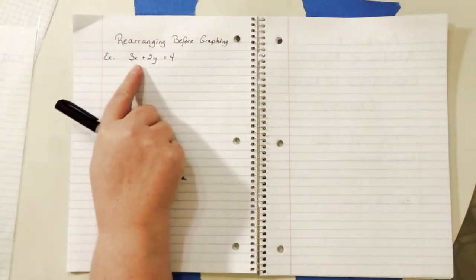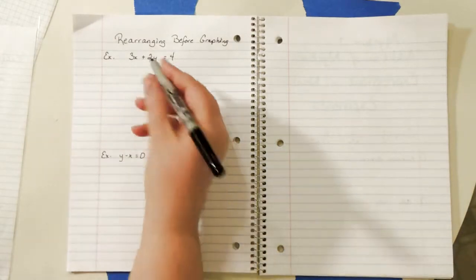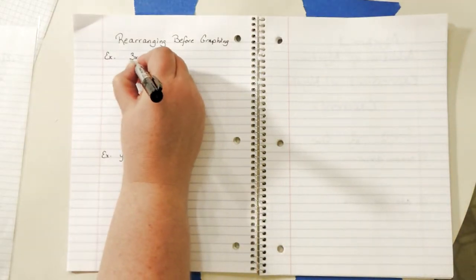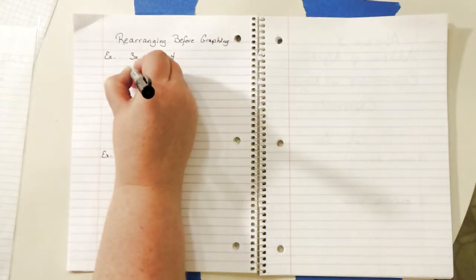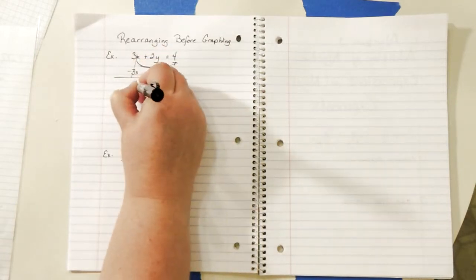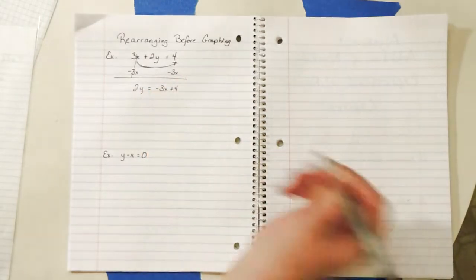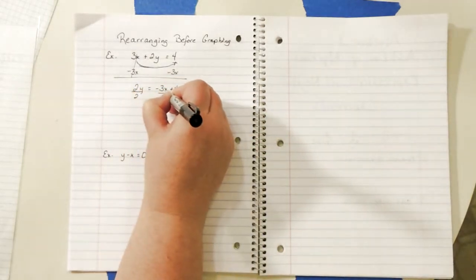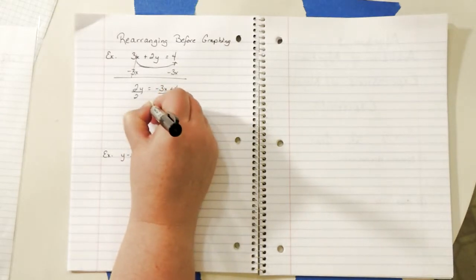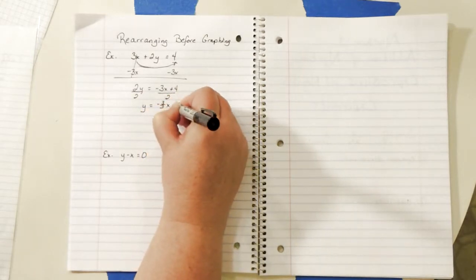Rearranging before graphing. Okay, when we graph a line, we need to start by solving for y. So here we have 3x plus 2y equals 4. So we're going to solve for y to get the y's on one side. So we're going to move the x over to this side. Subtract 3x, negative 3x. Those cancel. We have 2y equals minus 3x plus 4. And now we're going to divide both sides by 2. So y equals minus 3 halves x plus 2.